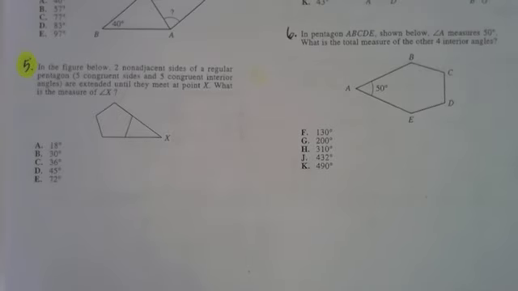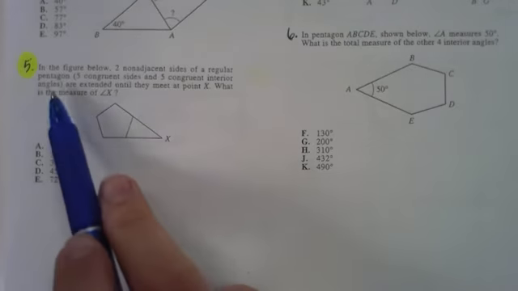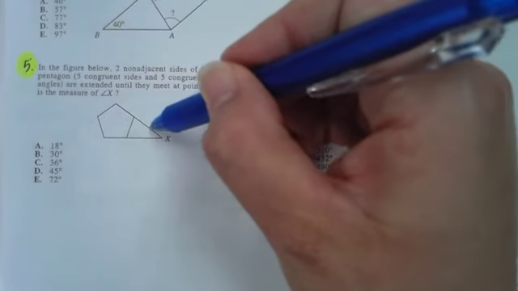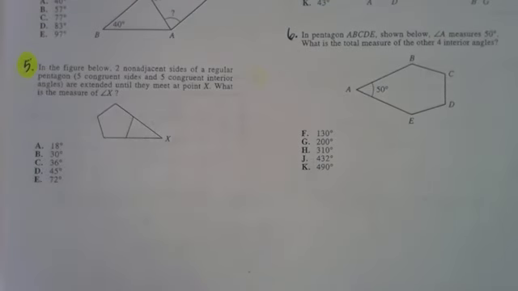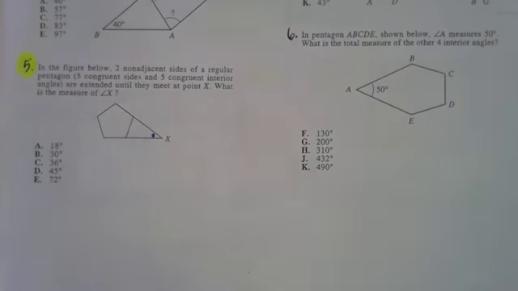Number 5, in the figure below, 2 non-adjacent sides of a regular pentagon, 5 congruent sides and 5 congruent angles, are extended. So these are the sides that are being extended here until they meet at point X. What is the measure of angle X? So we're trying to figure out how many degrees are in that little angle right there at angle X.